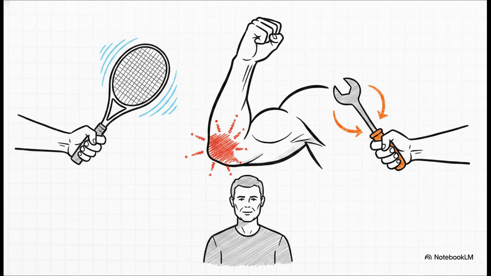You're typically looking at a peak demographic of folks between 35 and 54 years old, and it almost always strikes the dominant arm. Now sure, tennis players get it, but you are just as likely to see this in a tradesperson, an office worker, or really anyone with a job demanding highly repetitive forearm and wrist tasks. Recognizing this specific demographic profile is kind of your baseline for building that clinical picture.